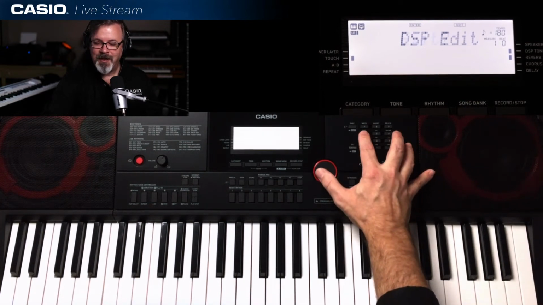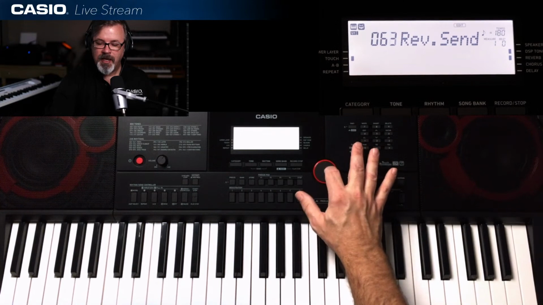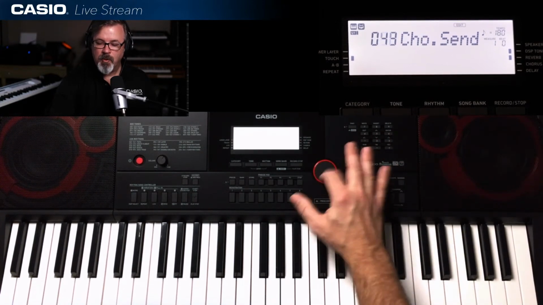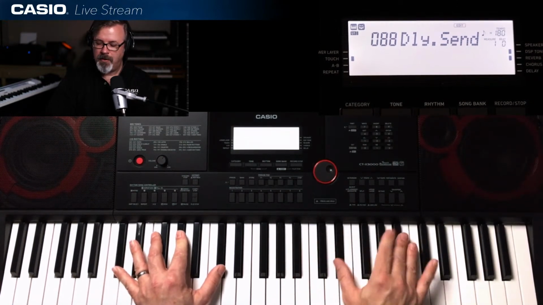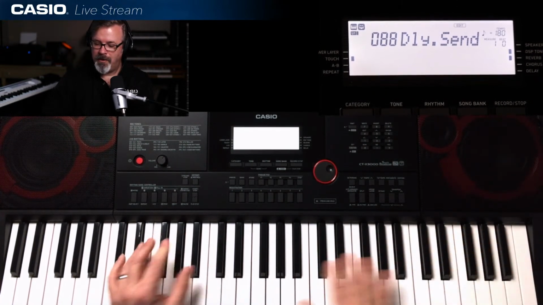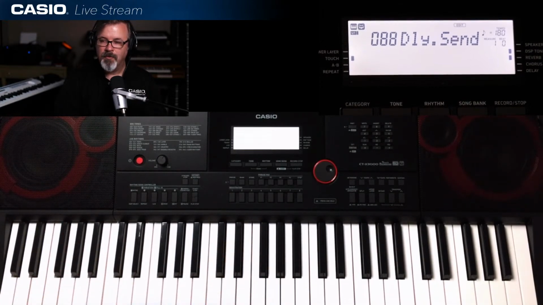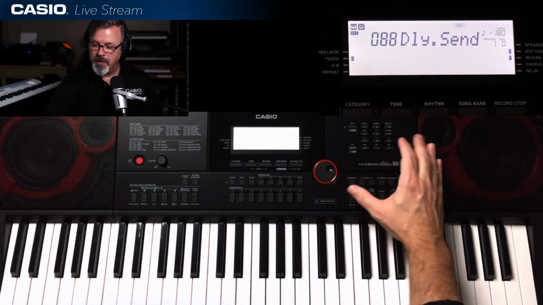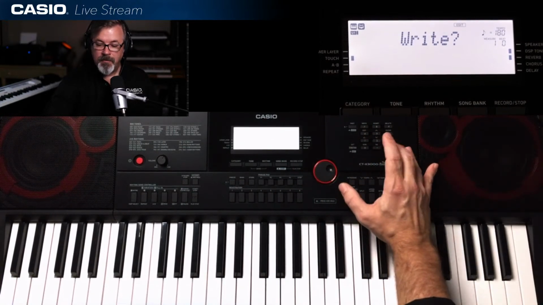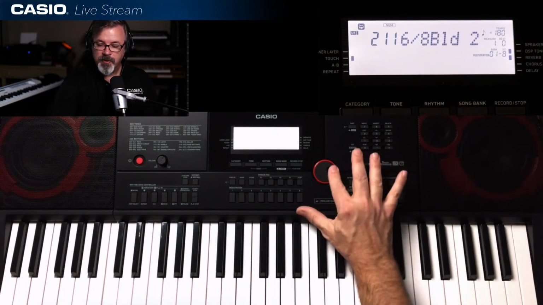Pretty cool. And we can go back and then add our system reverb back in, add a little more system chorus, more delay. So pretty slick. A real nice type of sound you would want for maybe a ballad. So again, you can exit, save it, add a rhythm of your choice.